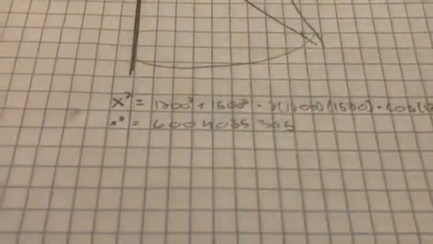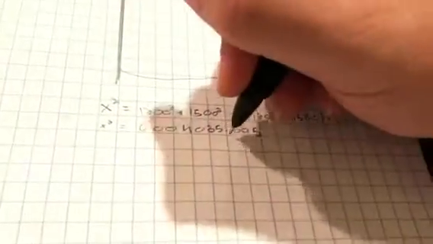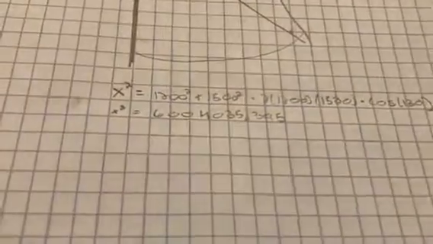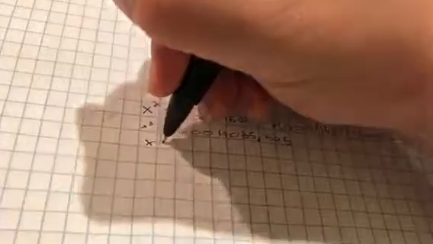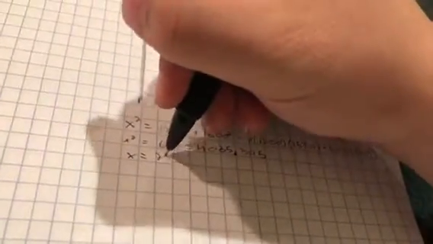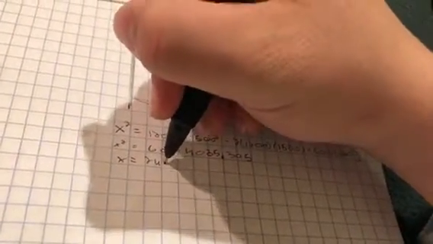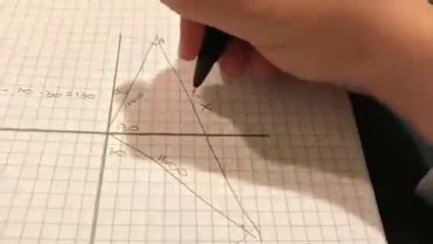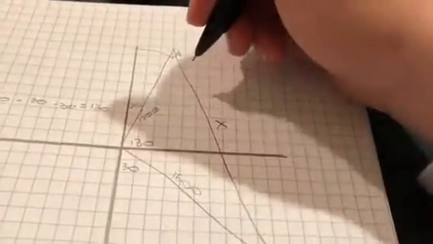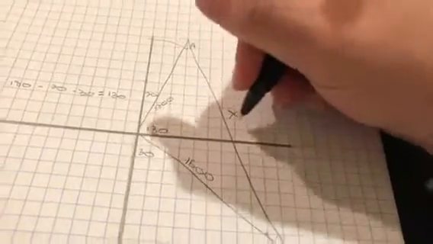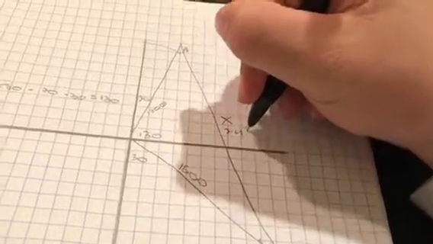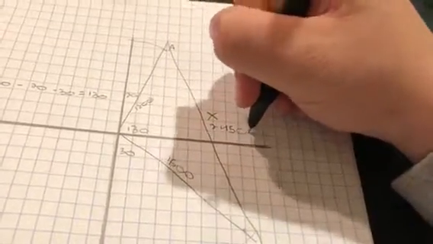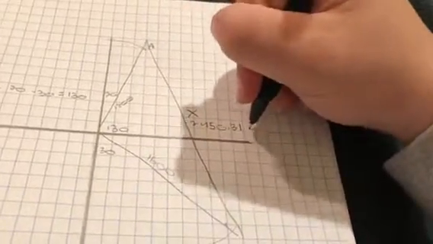To solve for x, you need to find the square root of this value, which comes to 2,450.31. Now you have the value for the distance between the two planes after 3 hours: 2,450.31 miles.